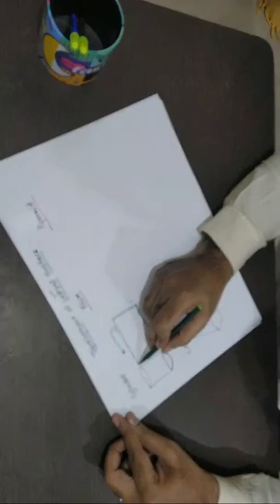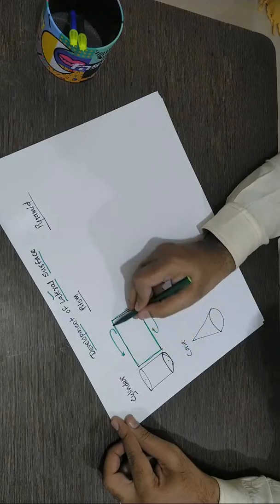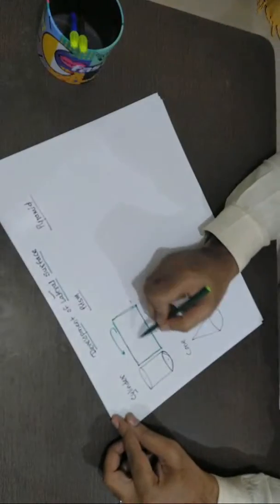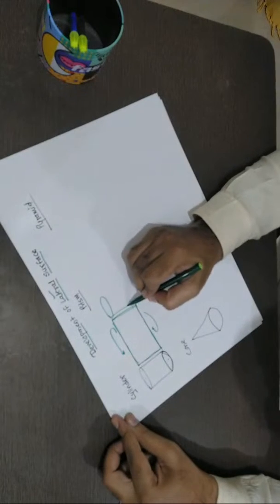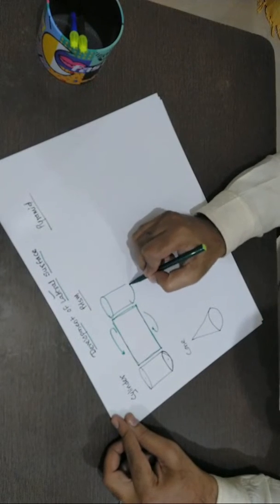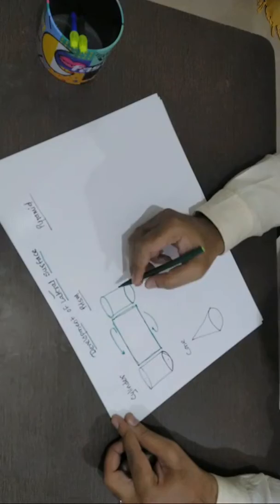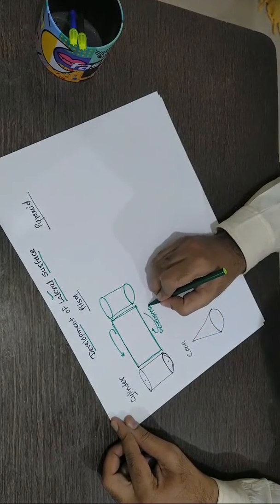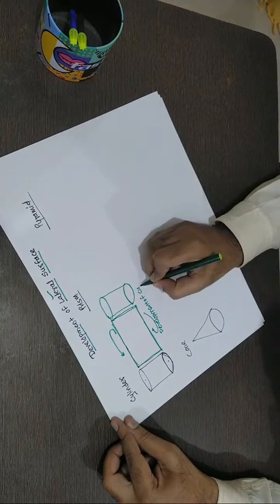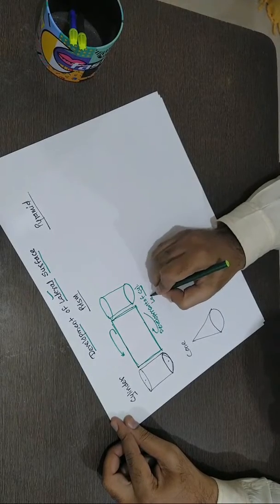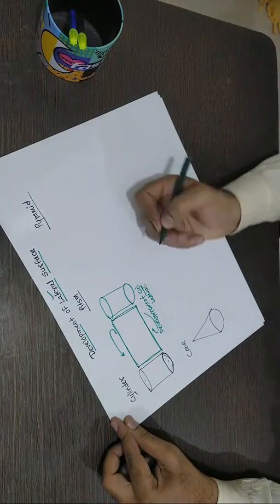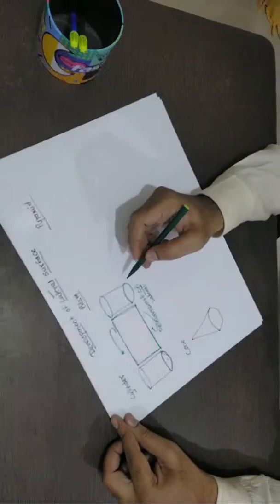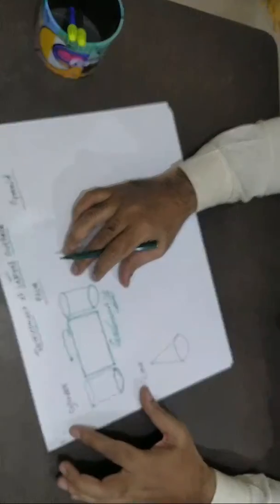If I wound this rectangular paper in this way, I'll get a similar cylinder. So that is what we call a development of the cylinder. But very important, it is a lateral development, so only in the lateral direction. Now this is the cylinder development.